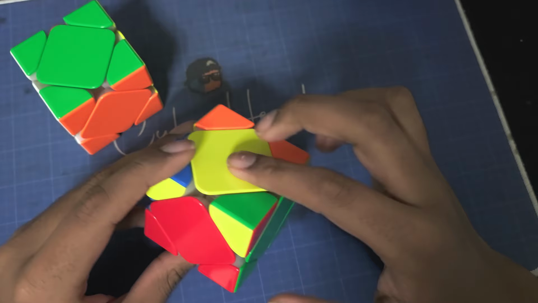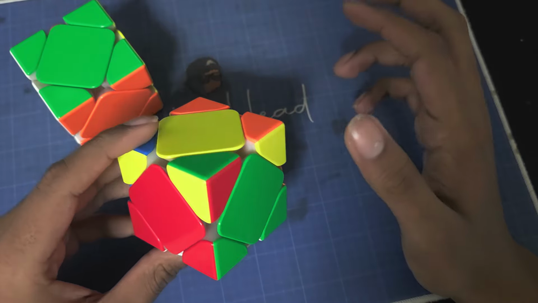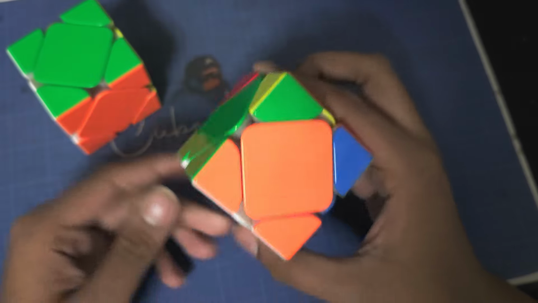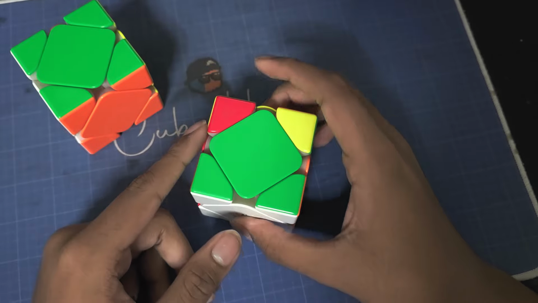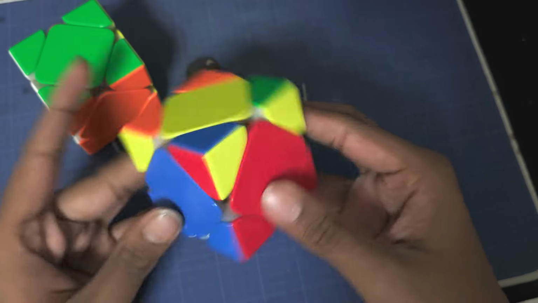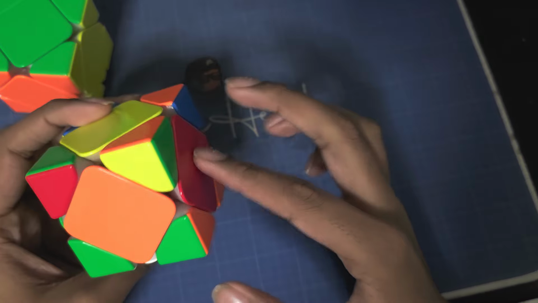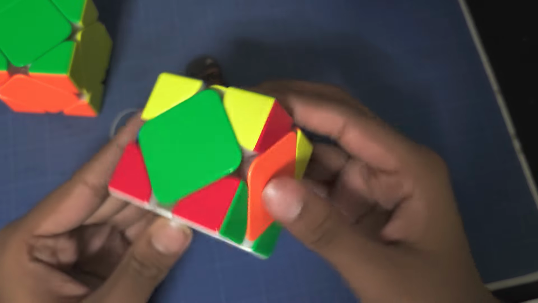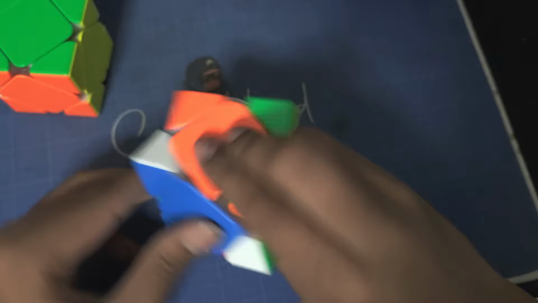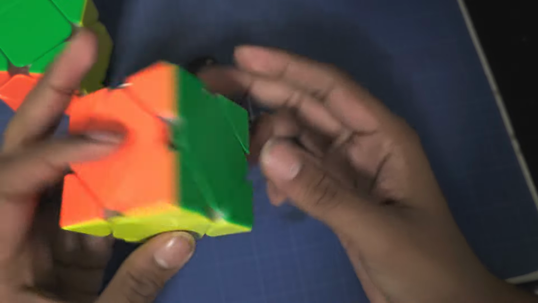For this case right here, when your U center is on top, 2 sledges, nothing gets affected, right? That means if I have a U-perm, I can actually predict where my U-perm is going to be. As you can see, I do that and head straight into my U-perm, right?